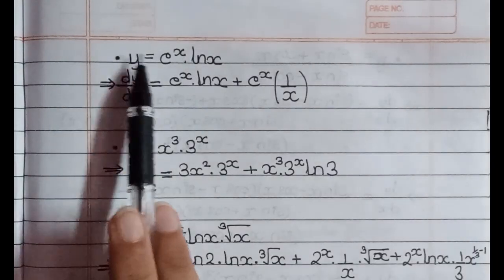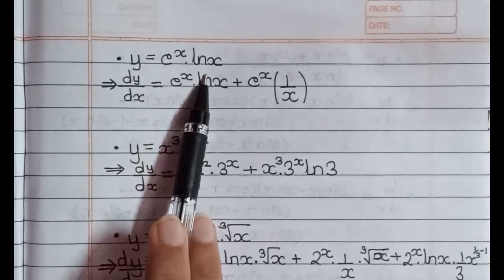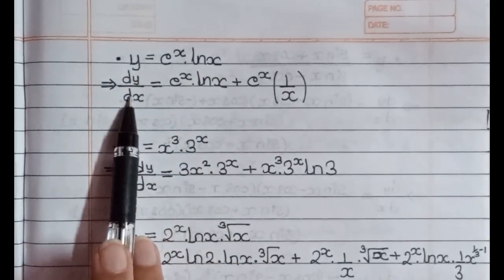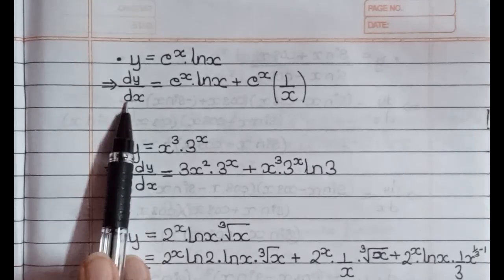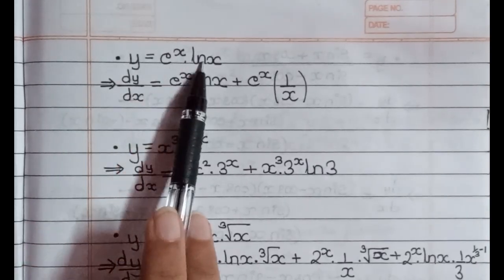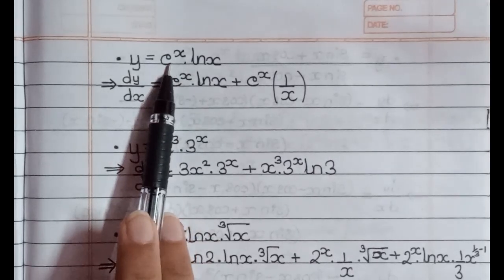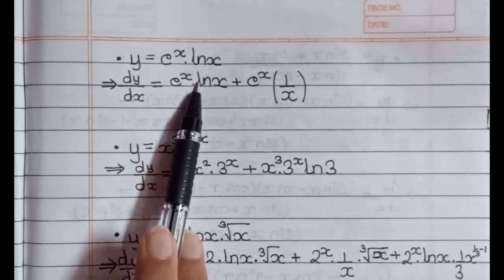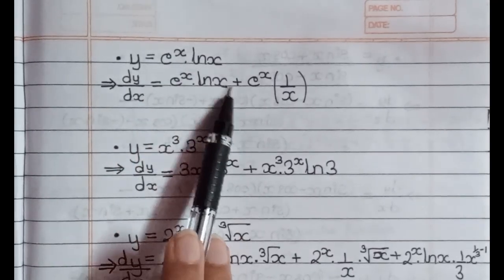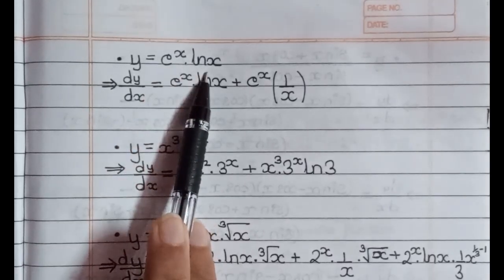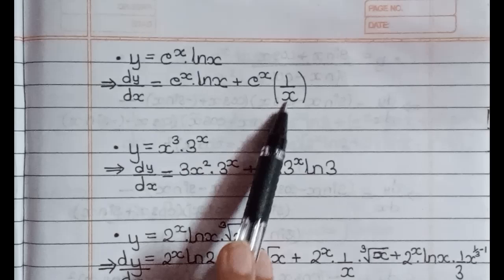Next example is y is equal to e power x ln x. Here the two functions are multiplied. So the differentiation dy by dx is equal to, let's keep the second function constant, ln x, and e power x differentiation is e power x. So e power x ln x, plus let's keep e power x as constant and differentiate ln x. So e power x 1 upon x.